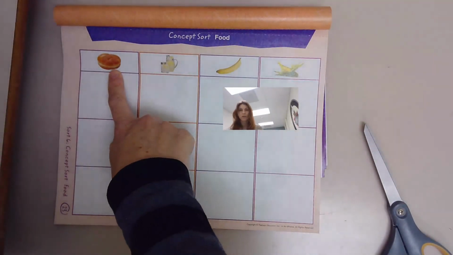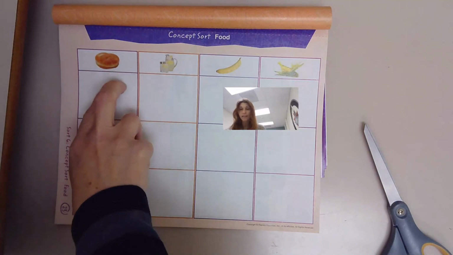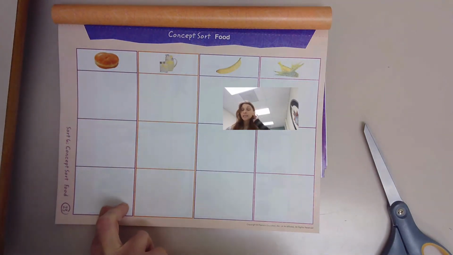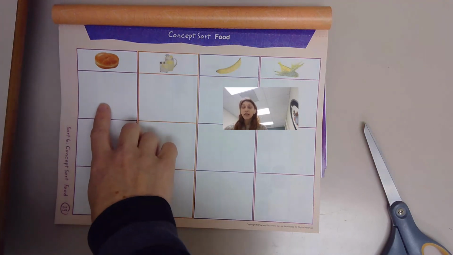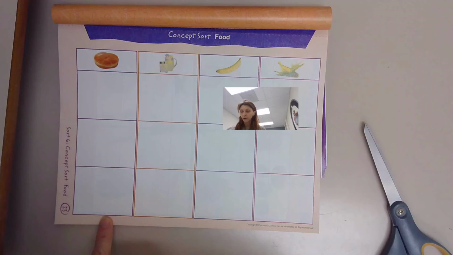So here we have a donut. So what I want you to put in this column are any types of food that are in those pictures that are made out of bread, okay? That have flour or grains that make them. So all of those would go here.